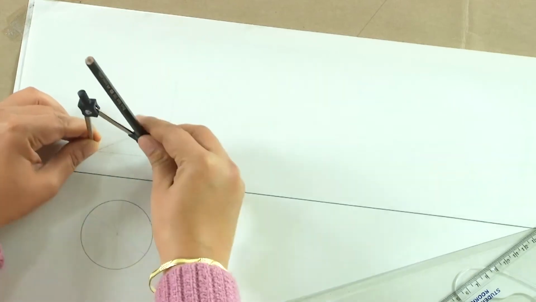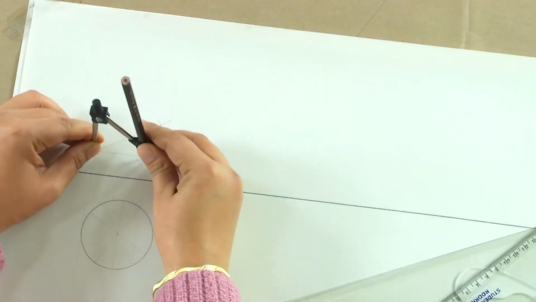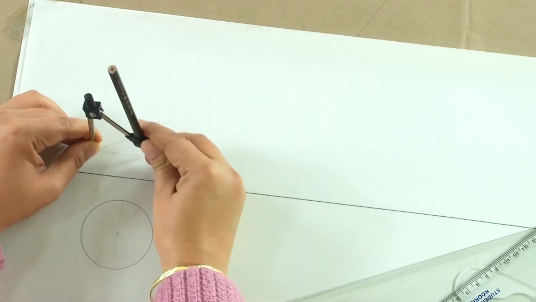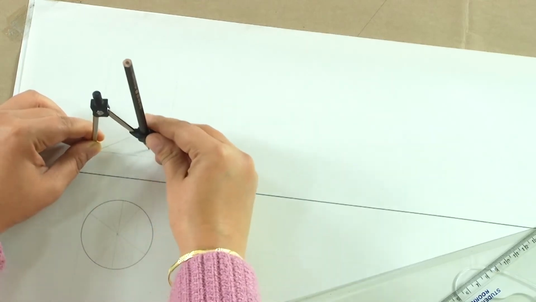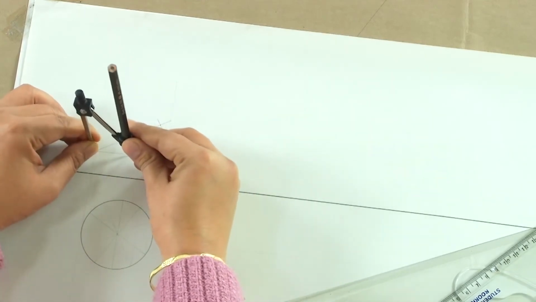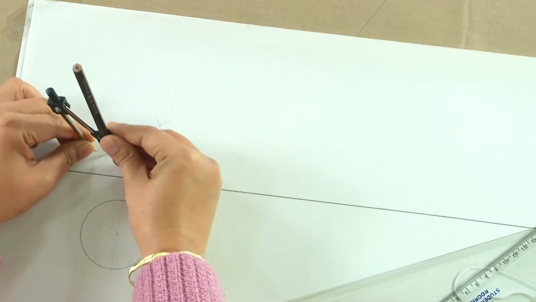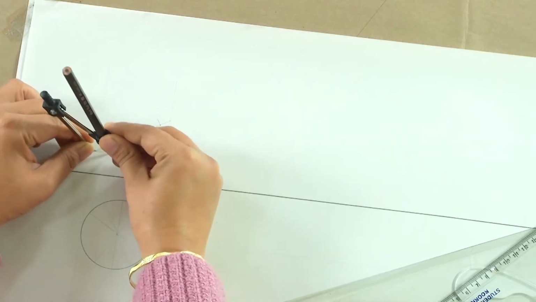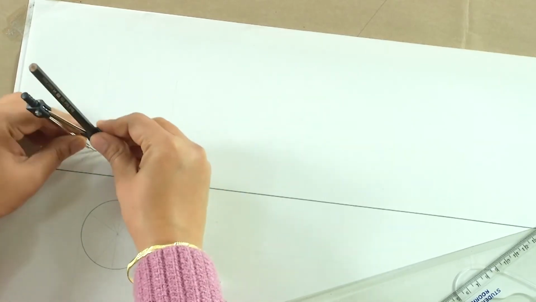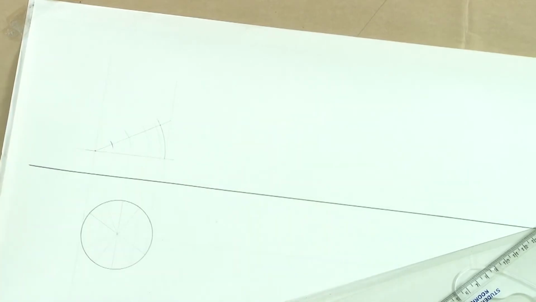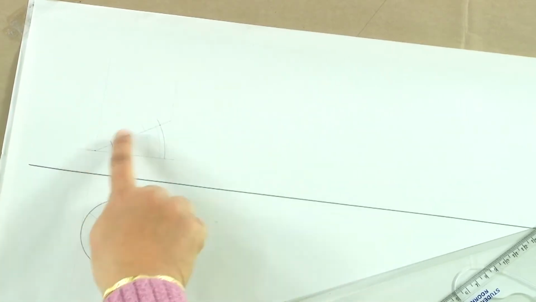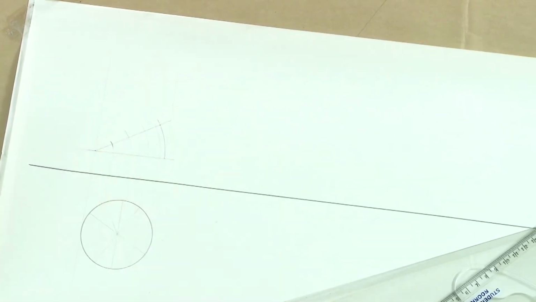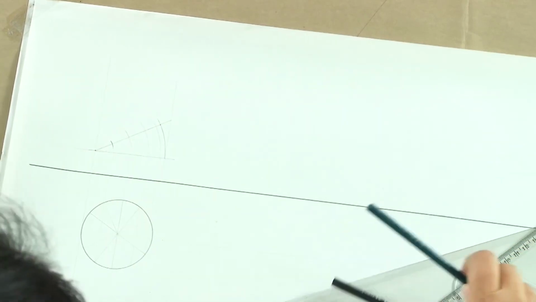So, what we have is all these 12 points projected onto this line, which is inclined at 30 degrees. Now, we will bring back the projections.